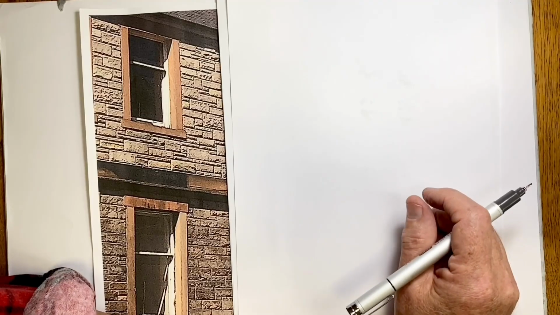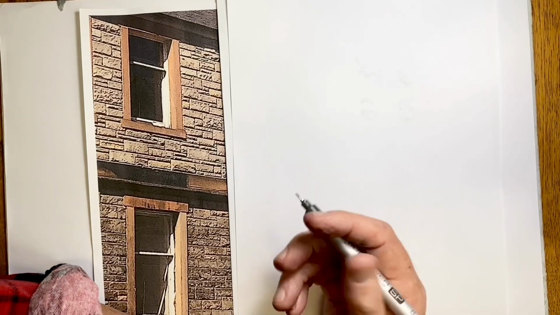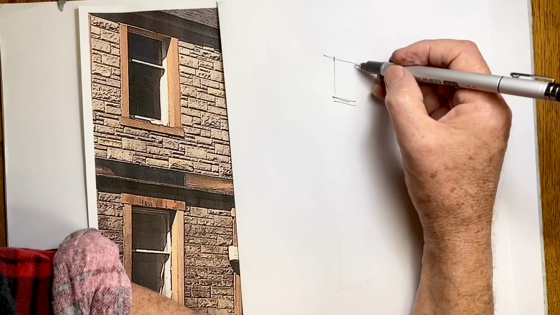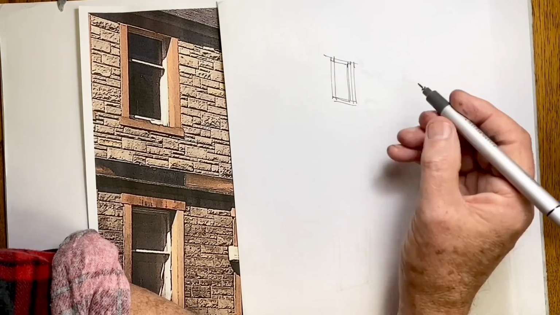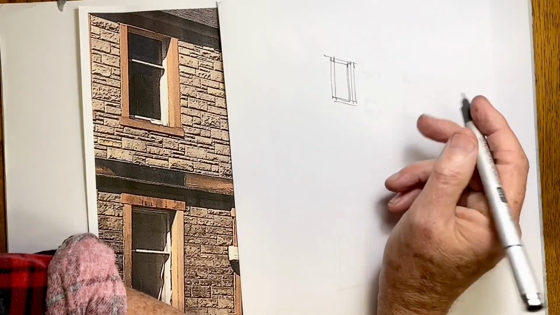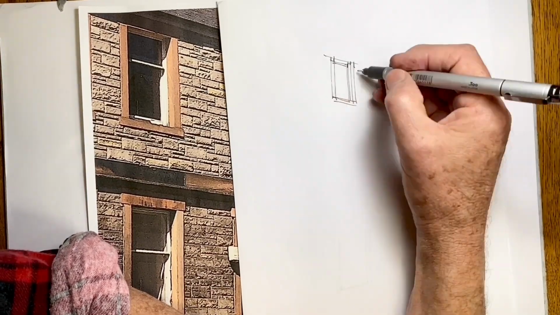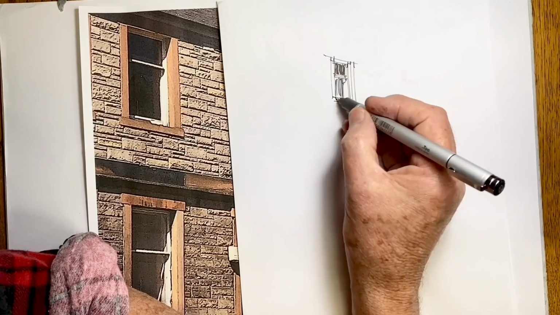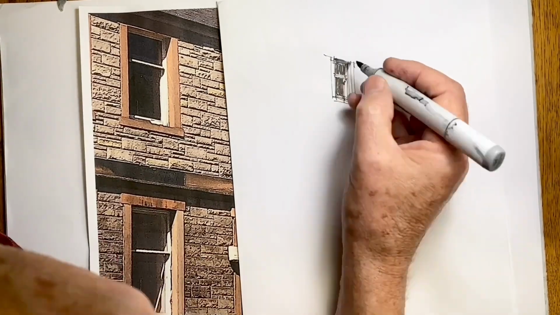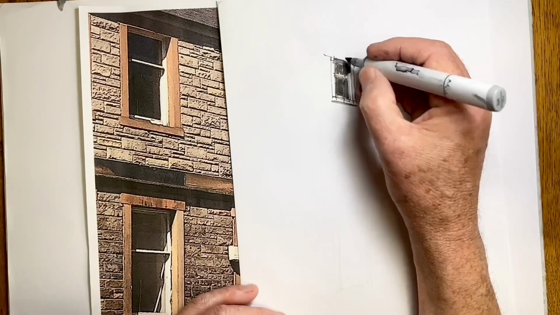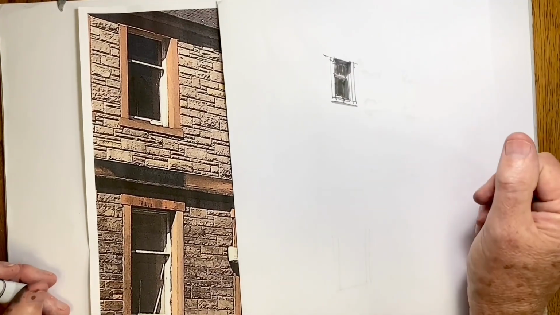Of course, more often in our drawings, windows are really quite small and we don't have space for all of those elements. But we can still just try to capture the essence of the sash windows and their construction, and to capture something of the sense of the setback.